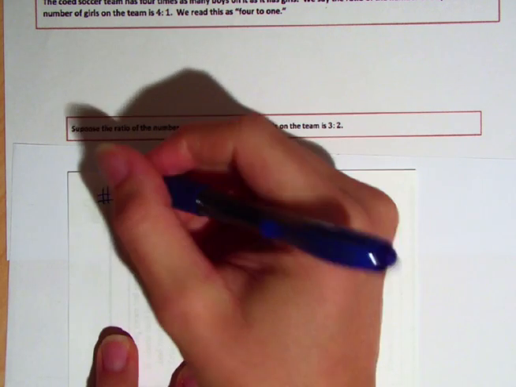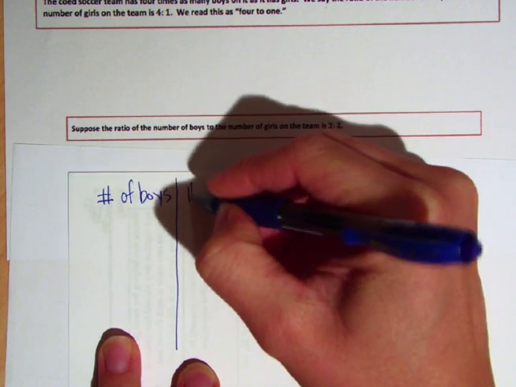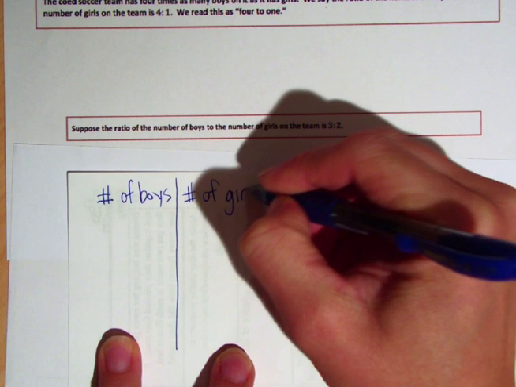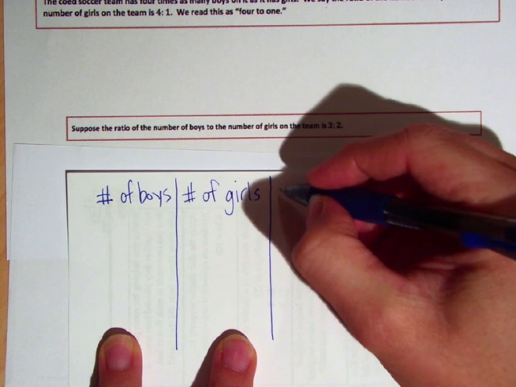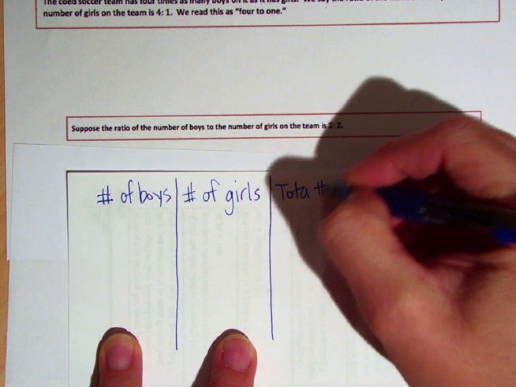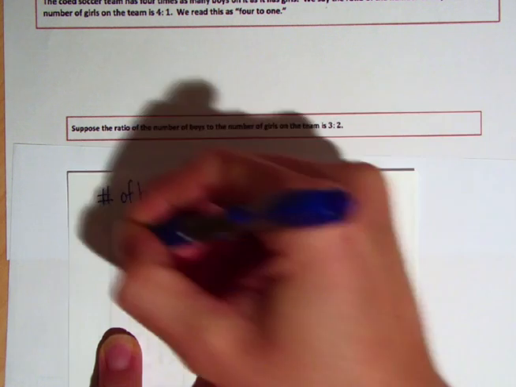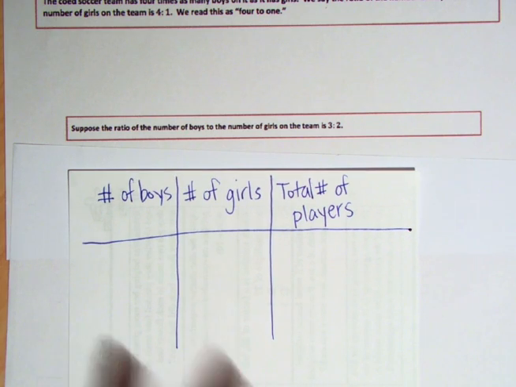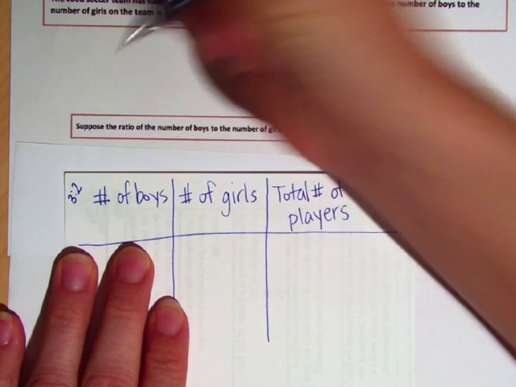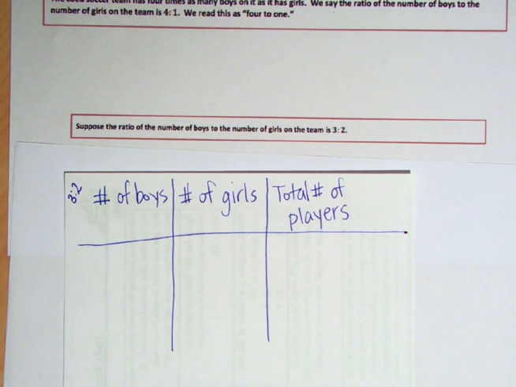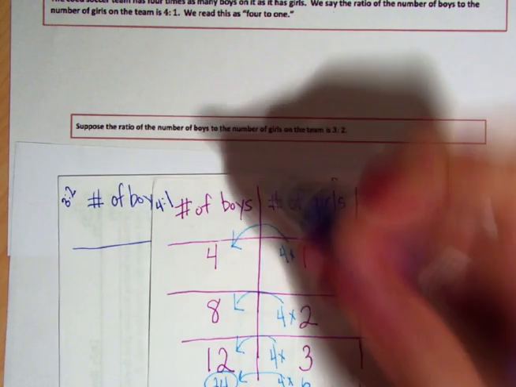Okay, number of boys, number of girls, and again we're working with the same soccer team, but we're pretending that maybe it's a different ratio. Total number of players. Okay, there's a different ratio here. And I might make note over on the side my ratio. That's a good idea. Maybe we should go back and do that on our last example. Maybe over in the margin you could do that. I don't have a margin, so I might note that on here. This one was 4 to 1. So I can see that ratio.